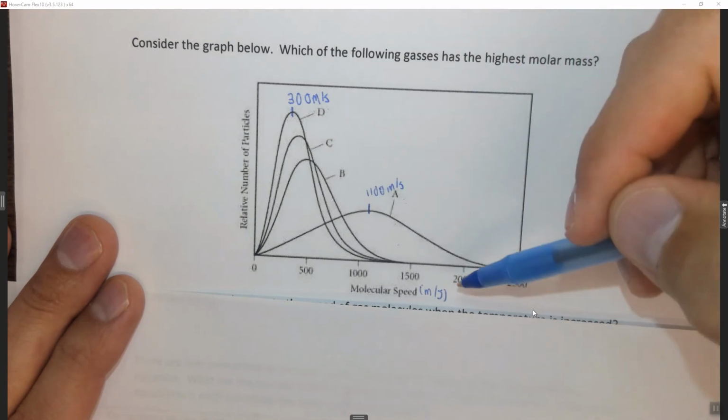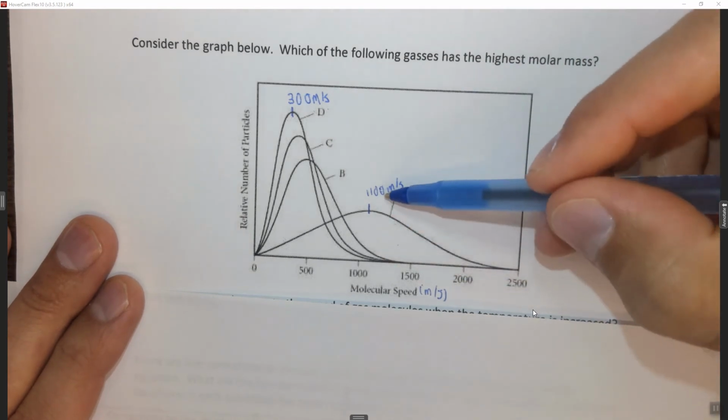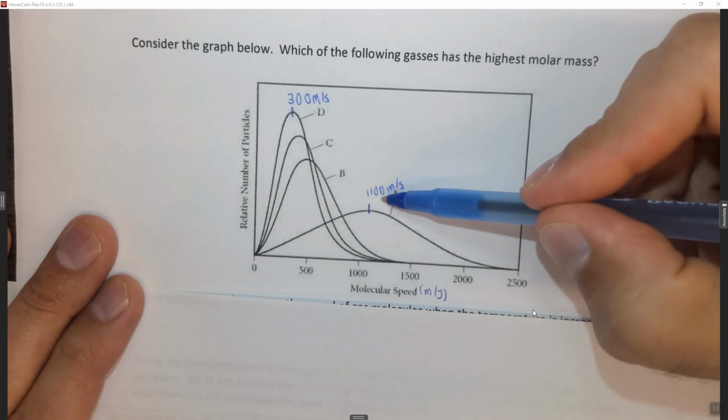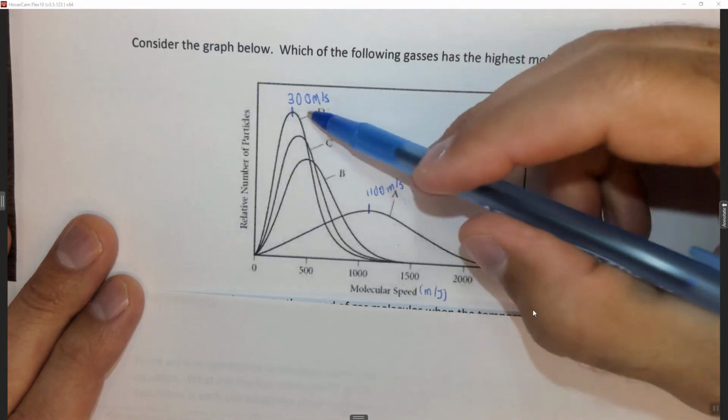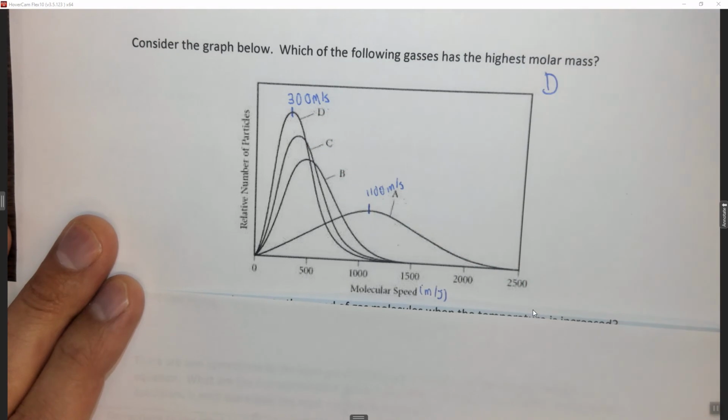It's the exact same thing here. A molecules are much smaller, so to exert the same amount of force, they're moving much faster on average. And D molecules are much larger, so therefore they're moving much slower. So the answer to this question is D.